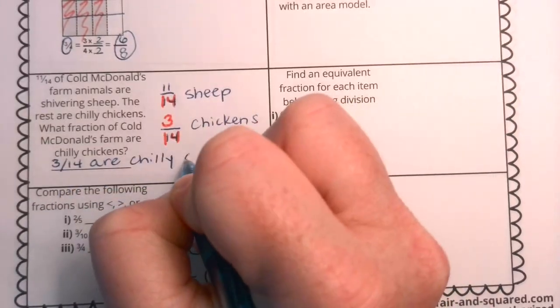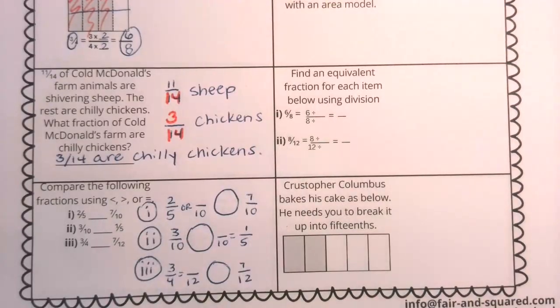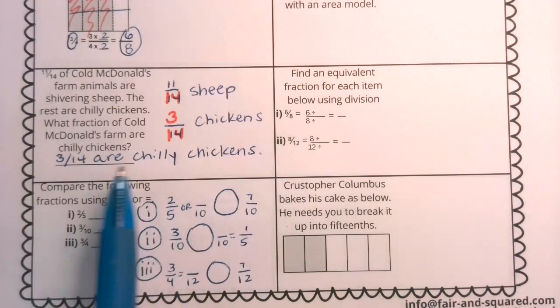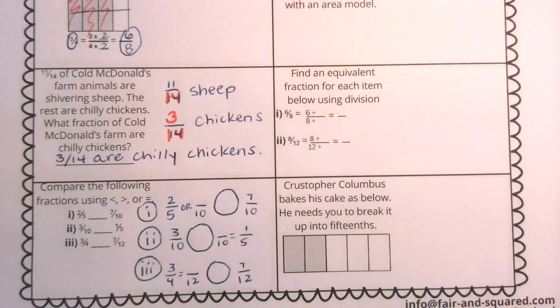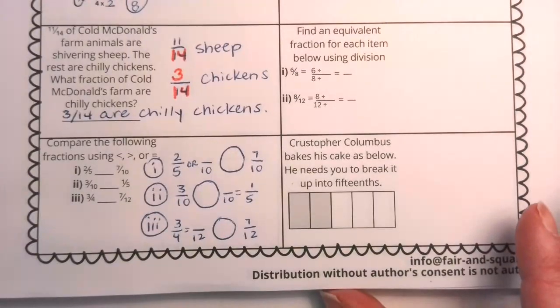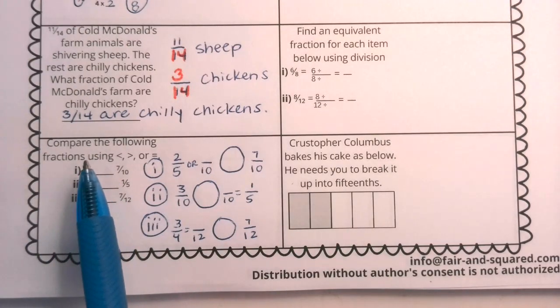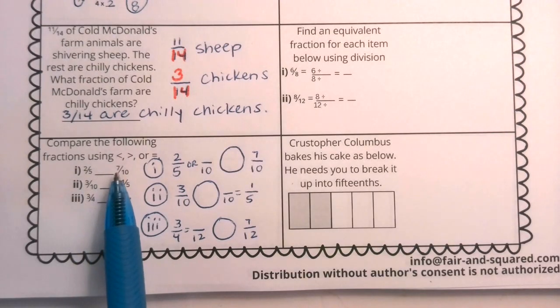And in this way, once again, if my question has words and context, my answer should as well. So my answer here is tying it back to the 1/4 are accounting for the chili chickens. One more question for today, boys and girls, and we are comparing. In math, when we hear compare, we think less than, greater than, or equal to. Now, we are thinking here about 2/5 and whether that is greater than, less than, or equal to 7/10.